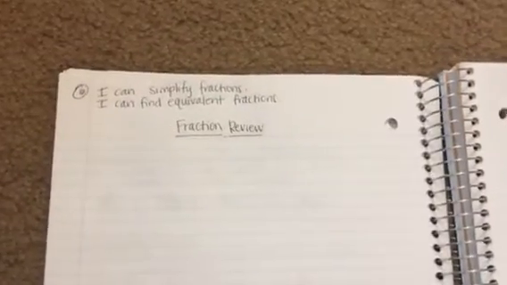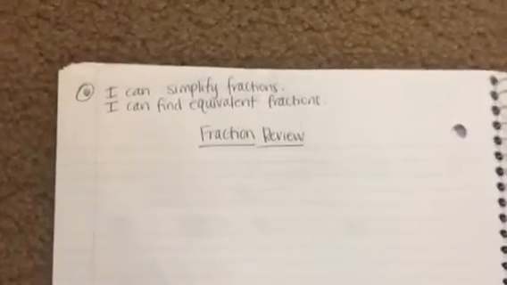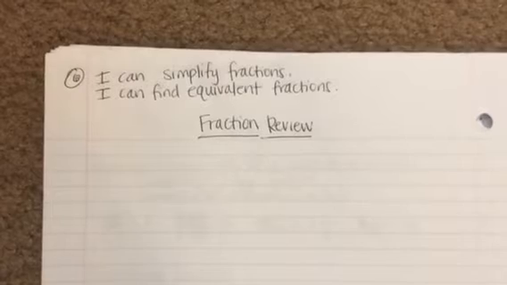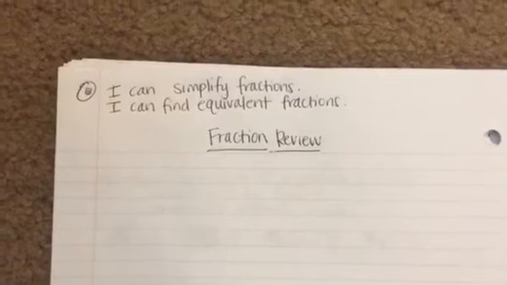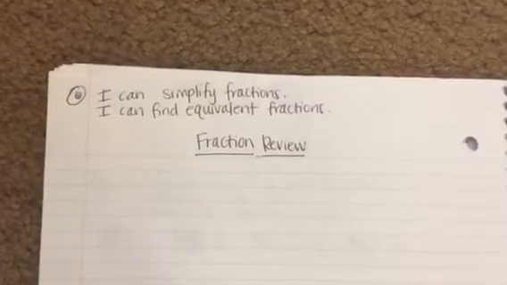Okay, so today we're going to enter information into our notebooks about fractions. We're starting a new unit today on fractions. So you see in front of you the learning targets for today and our title. If you need to pause the video and go ahead and write that in the correct page in your notebook, then do that at this time.